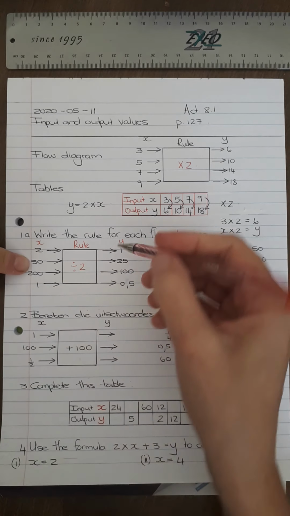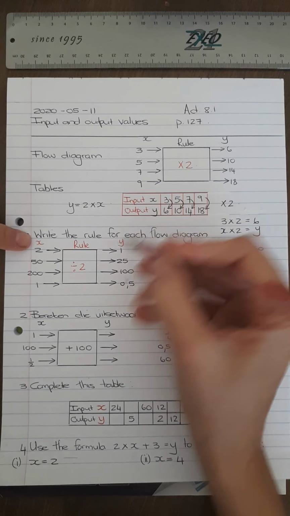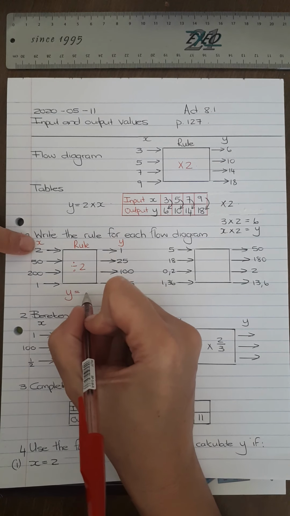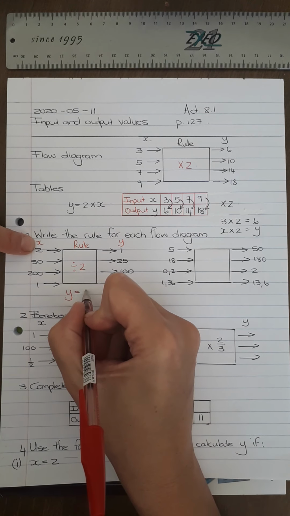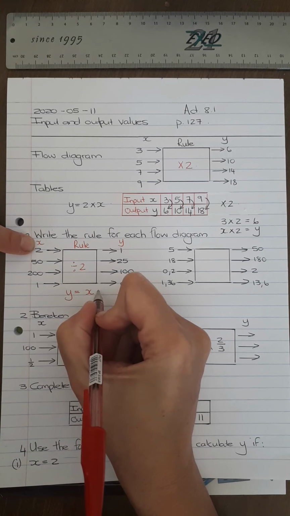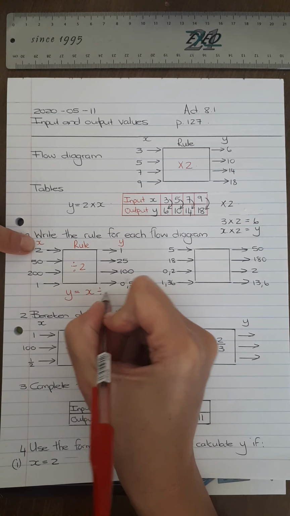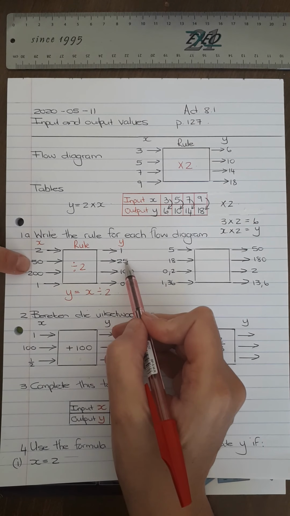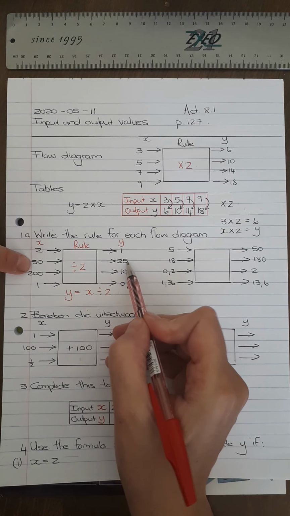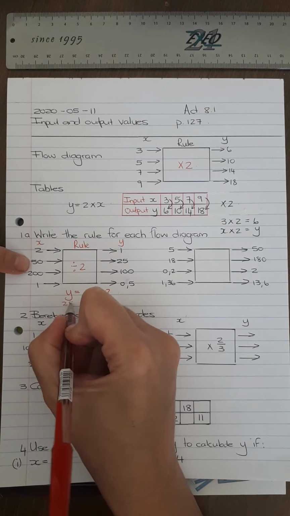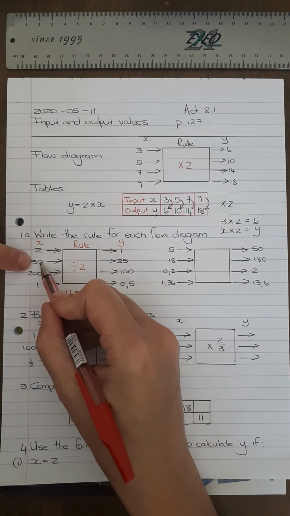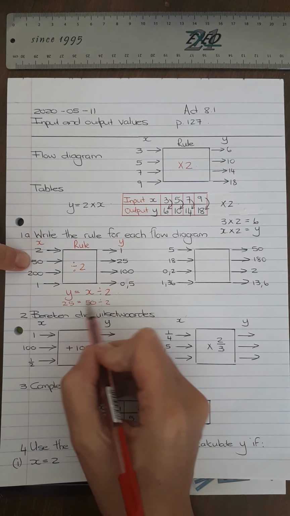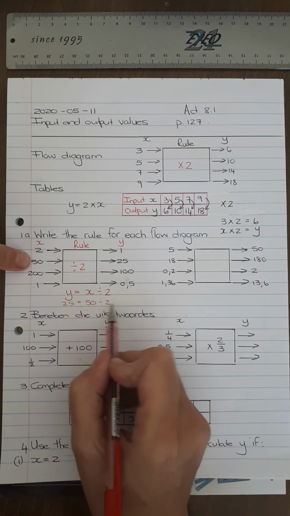How do I write this out? Like this. Y equals x divided by 2. Let's see if it works. Let's take 25. 25 equals 50 divided by 2. Yes, that's correct. 25 equals 50 divided by 2.